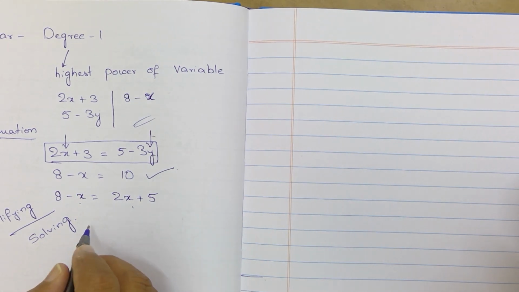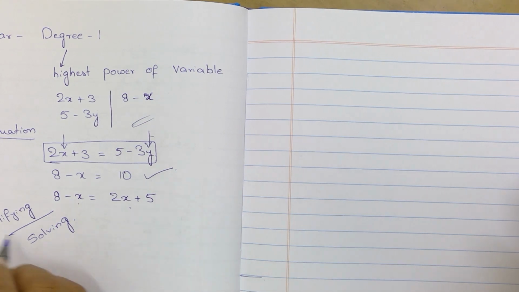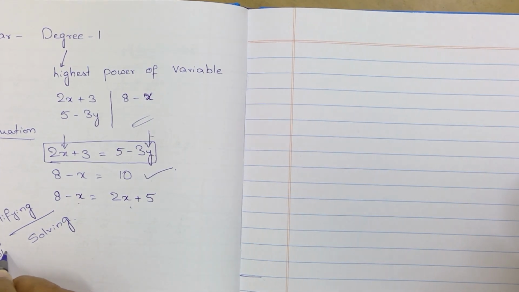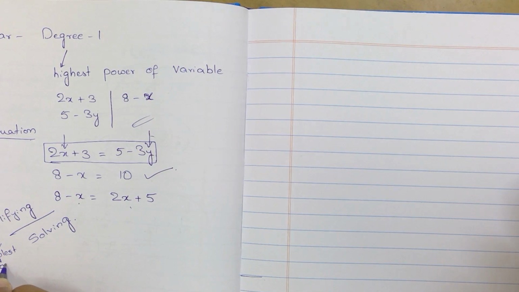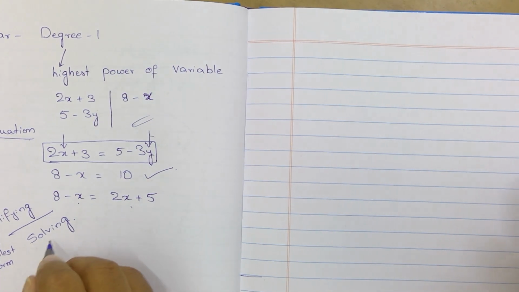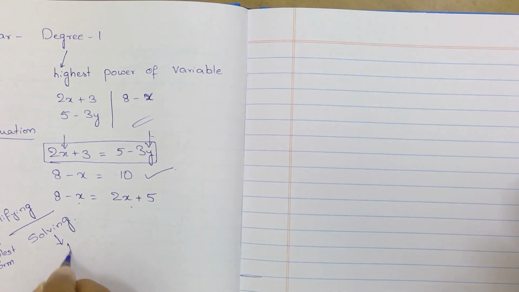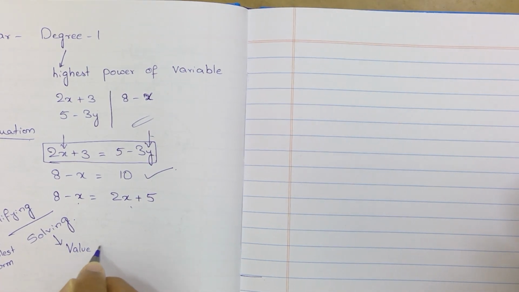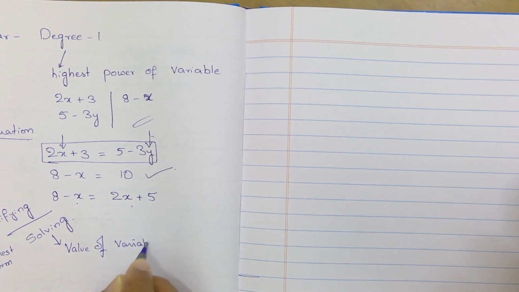Solving means finding the value of the variable. Simplifying means writing in the simplest form, that means adding or subtracting all the like terms. And solving means finding the value of the variable. I'll explain it clearly.